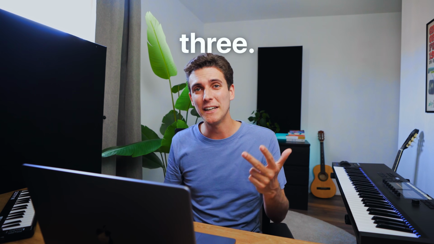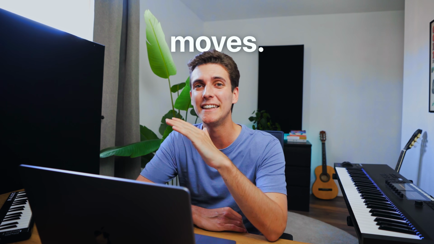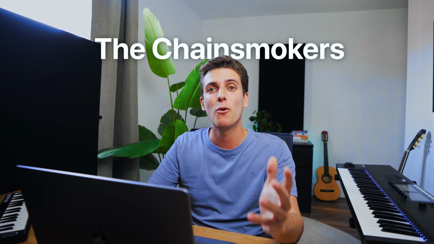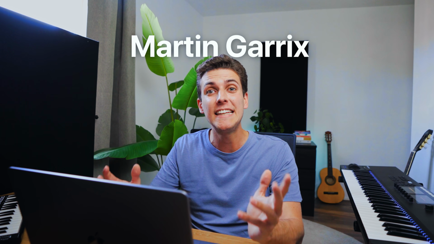So really 3 simple moves and you have a completely different sound. But the Chainsmokers are not the only ones who work this way. Martin Garrix did the exact same thing in the same plugin but with a different preset. So if you have Silent One, you have this exact sound and it's the main lead from his song Poison.